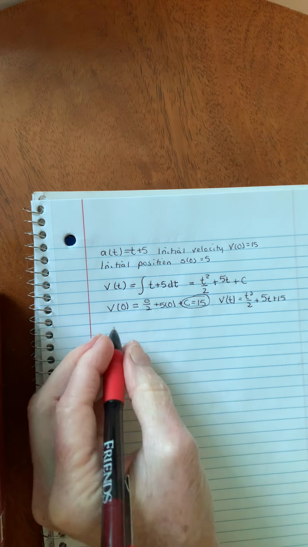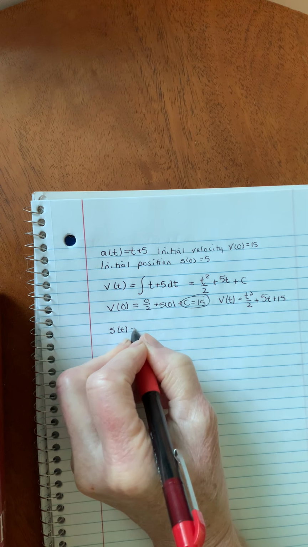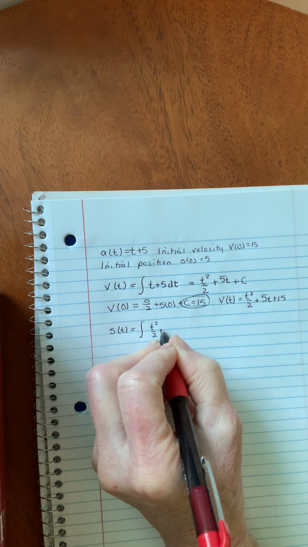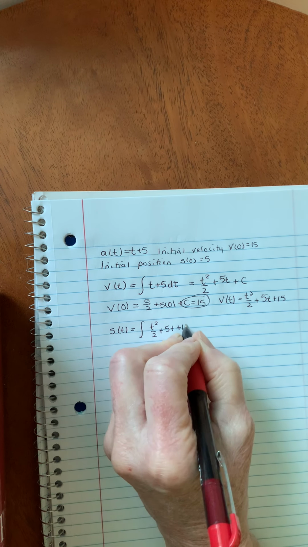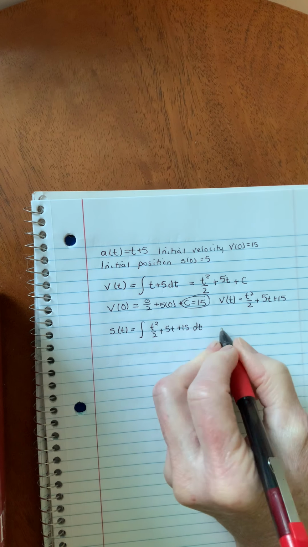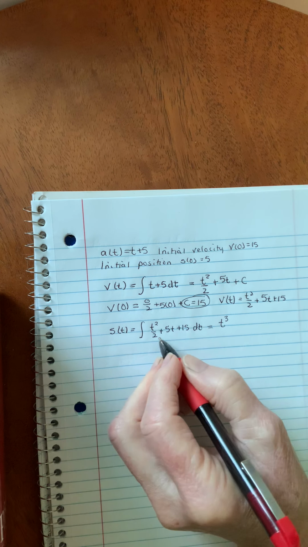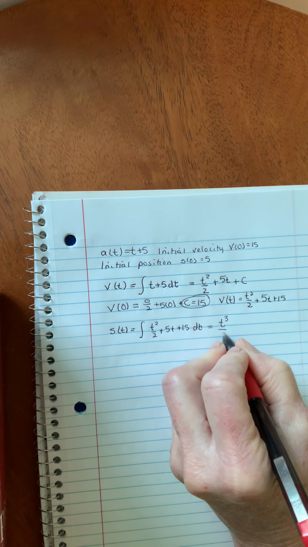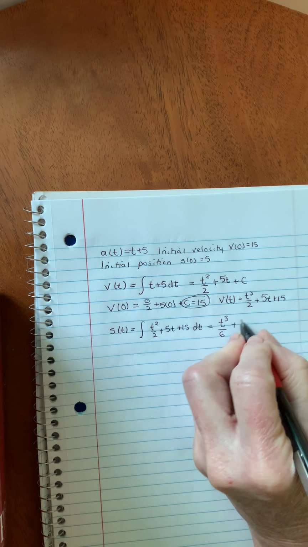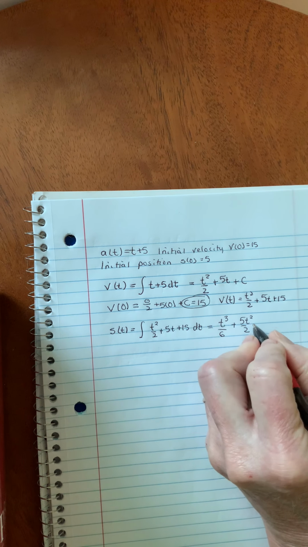So now we take the velocity function and we integrate that to get the position. So t squared over 2 plus 5t plus 15 dt. So raise the power one more unit. We get t to the third. We got to divide by 3. It's already divided by 2, so this is 6. 3 times 2. 5t squared over 2 plus 15t.